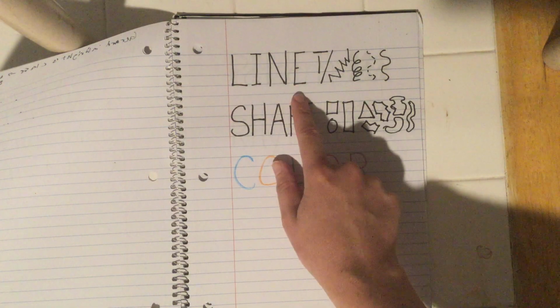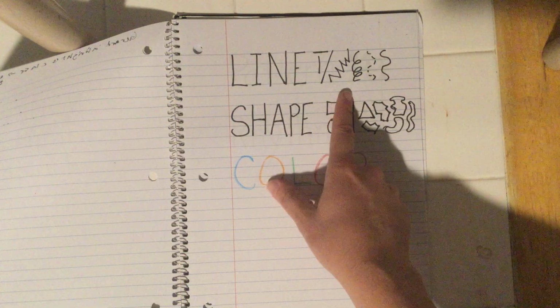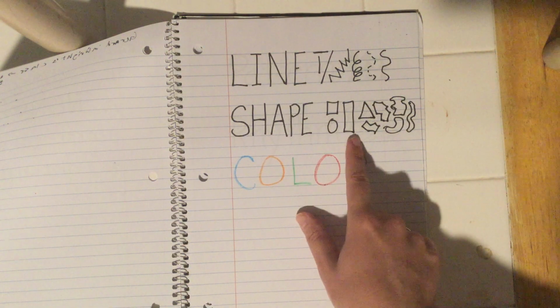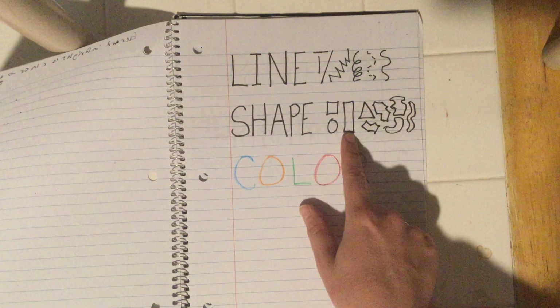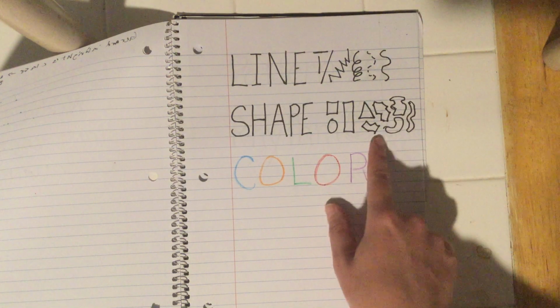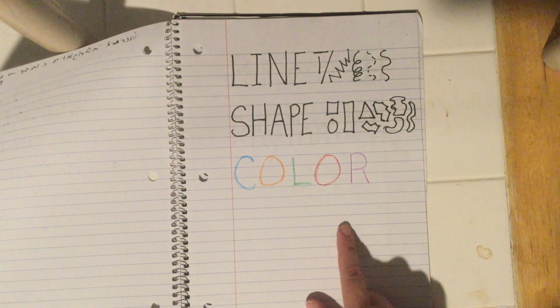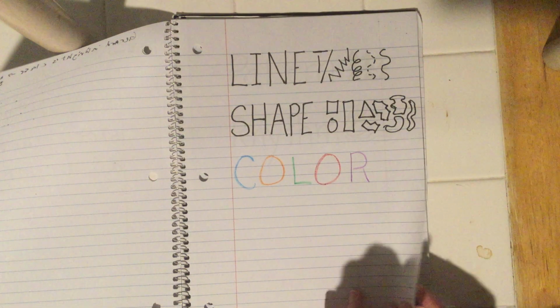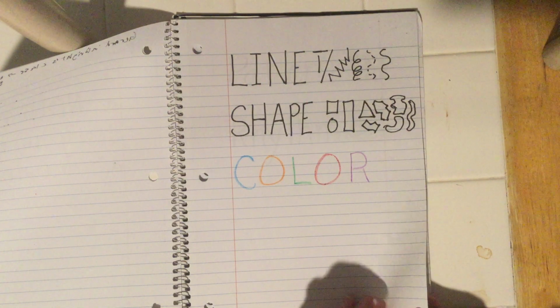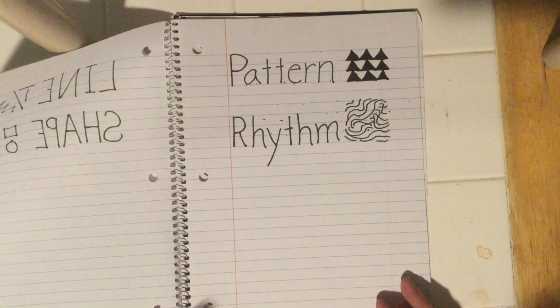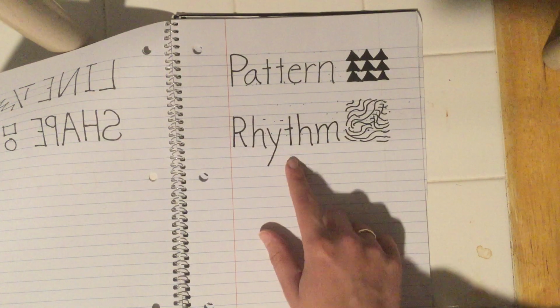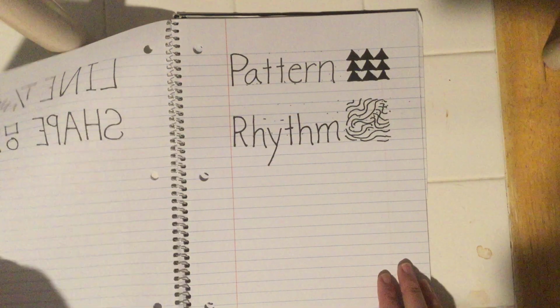You've already used line to make your outline, but now we're gonna add line in a new way. We're gonna use shapes, okay? Regular geometric shapes or these cool no name shapes, and color, okay? So we're gonna use these elements of art to elaborate on our imaginative idea, and we're gonna use those elements of art to create principles of art, pattern and rhythm, okay? So let me show you what I mean by that.